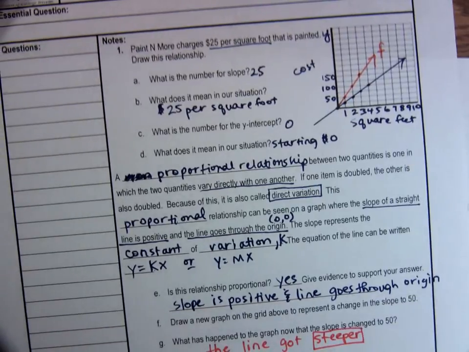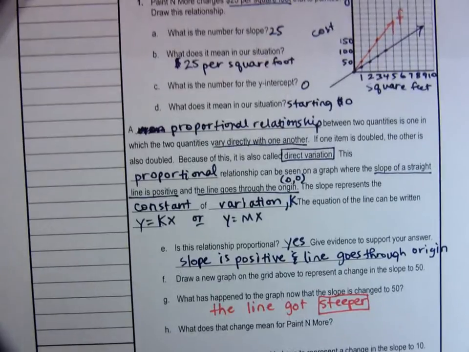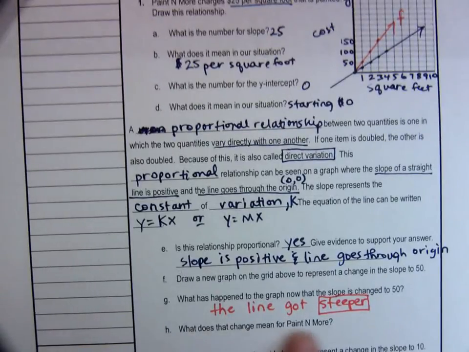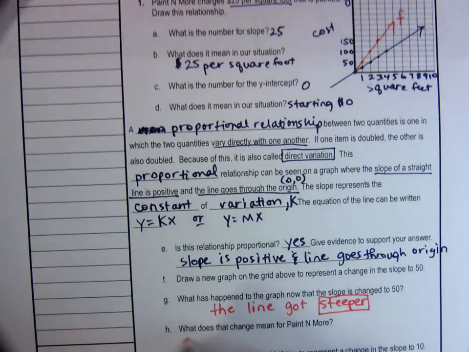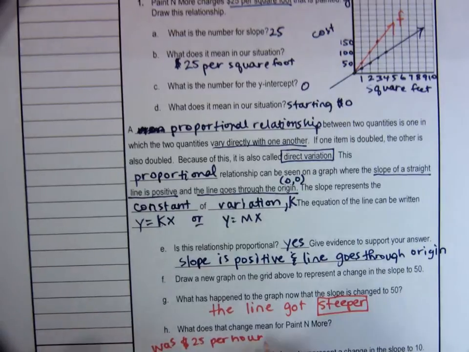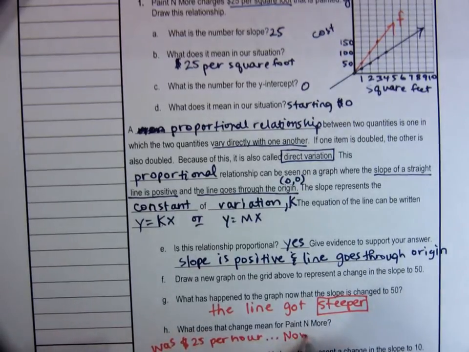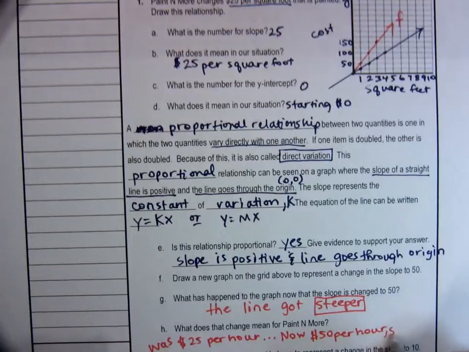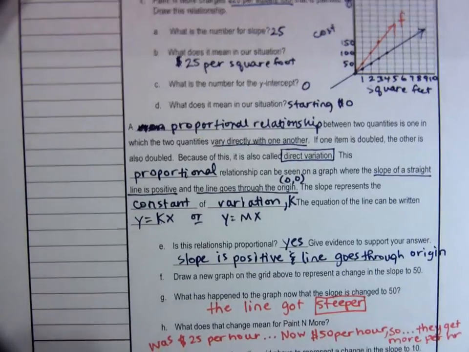That's going to be a new vocabulary word. The line got steeper. What does that change mean for Paint and More? Well, it was $25 per hour. Now it's $50 per hour. So what does that mean? They get more per hour.